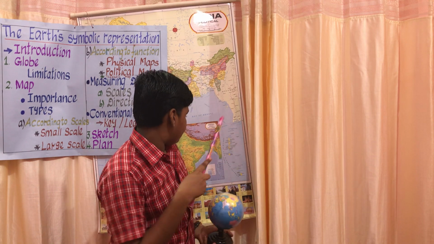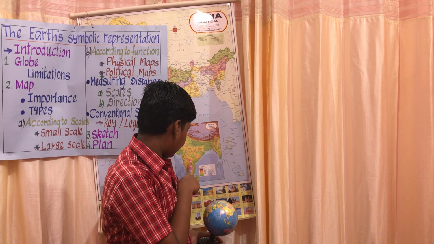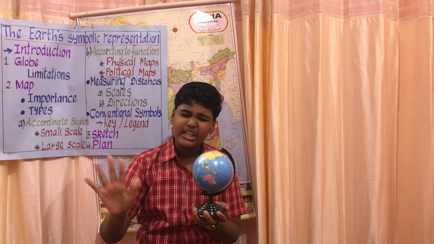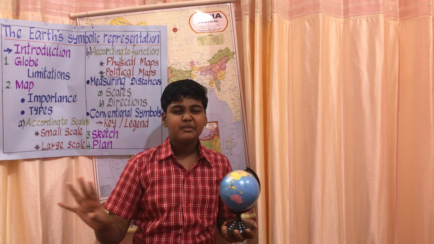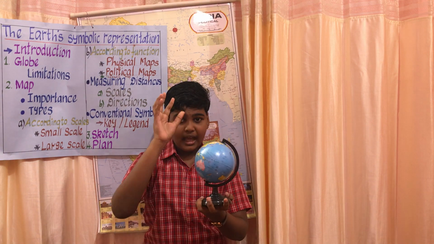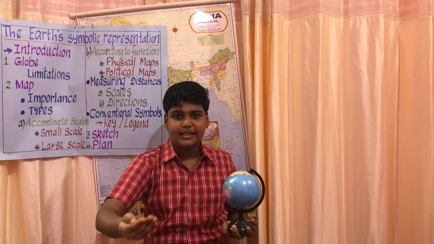But look at this map. It does show. Here are the mountains and the Deccan Plateau. All are located in this map. But the globe doesn't show any geographical features. That's a very big disadvantage. Another one is that a globe cannot be suited to learn about a city or a place.